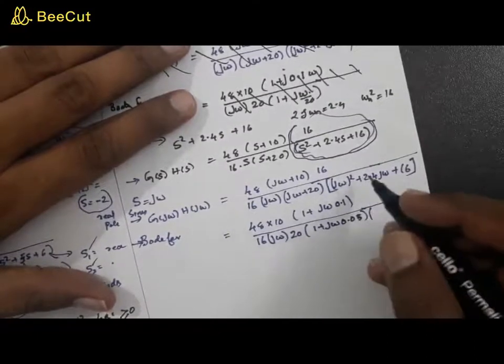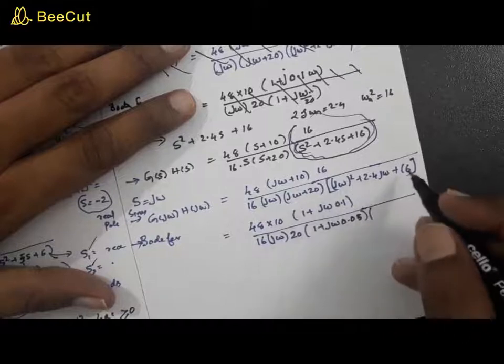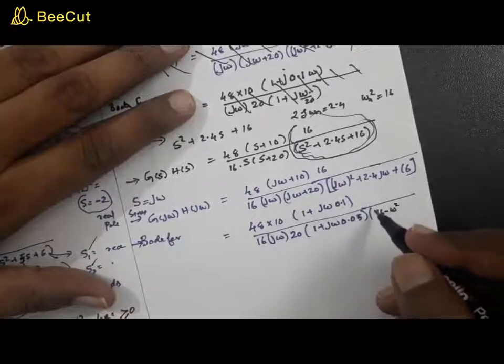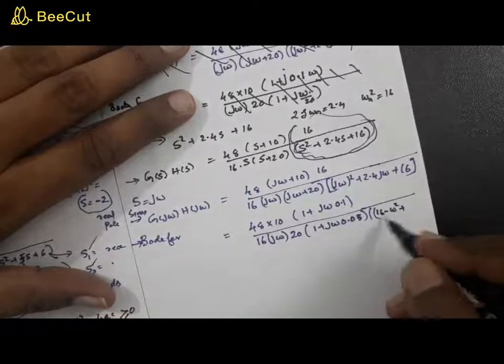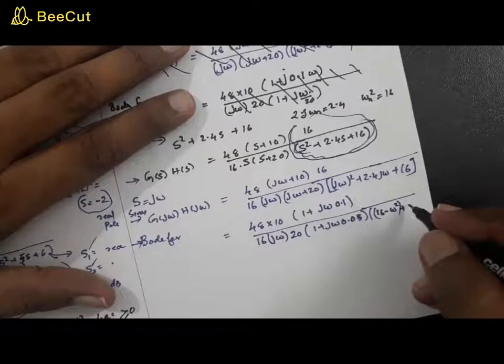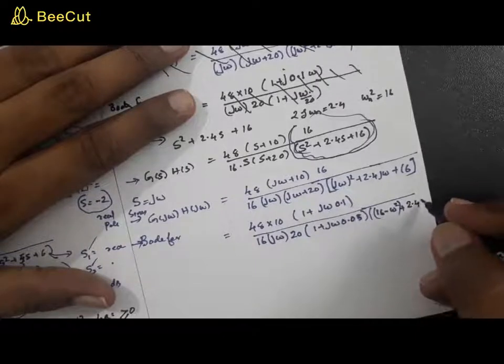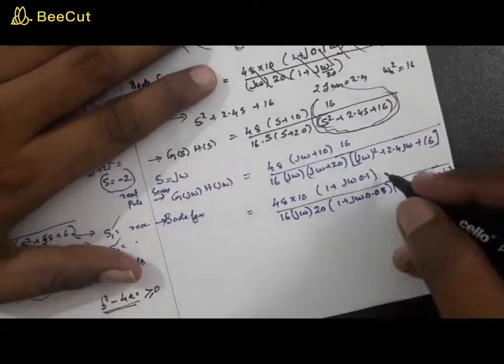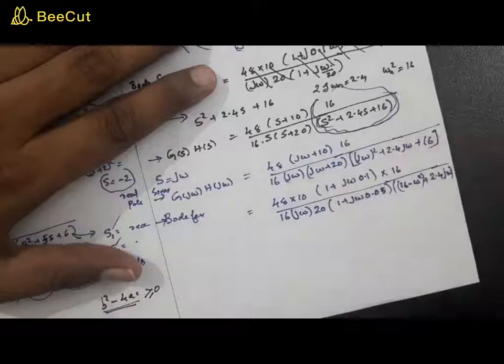Into what is the j omega square? j omega square is minus omega square. This is 16, so this is 16 minus omega square plus 2.4 j omega, right? And this into, don't forget to put the 16.